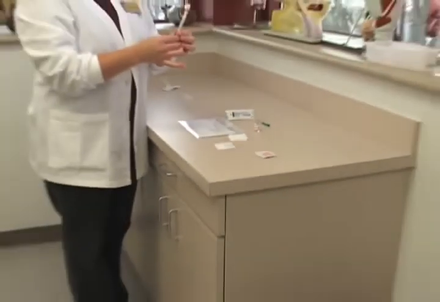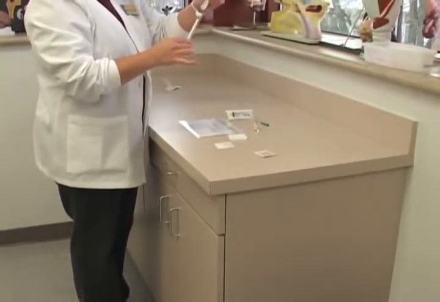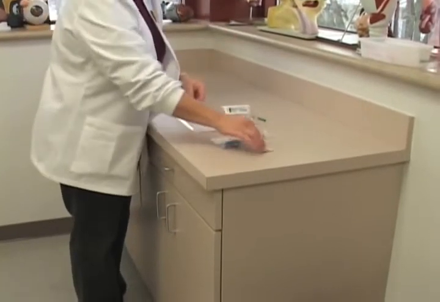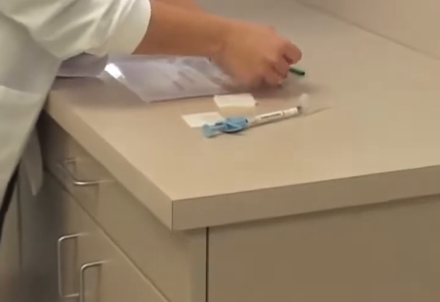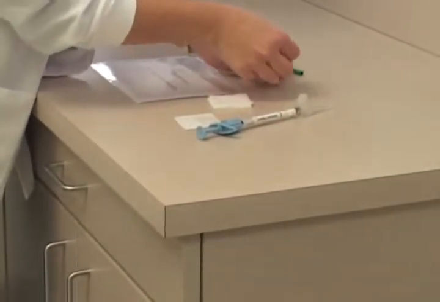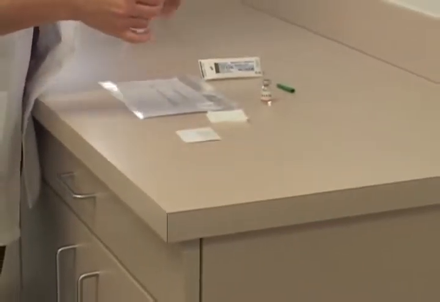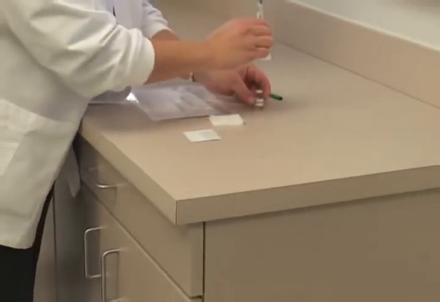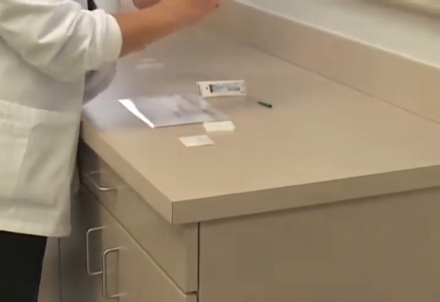When adding a medication to the Carpujet from a unit dose vial, for example atropine, clean the rubber top of the vial with alcohol wipe. And draw up correct dosage of medication ordered. There is no need to add air to a unit dose vial.